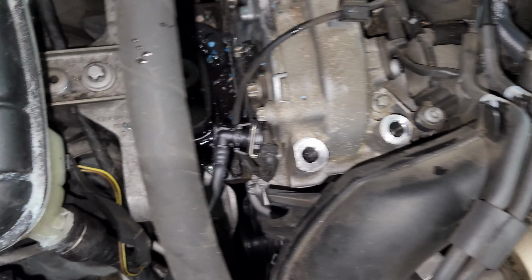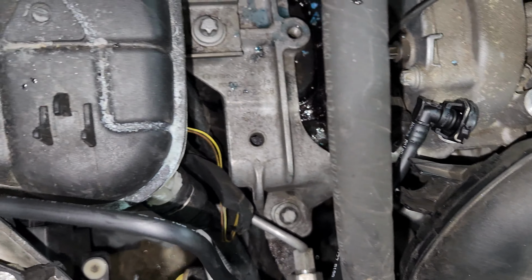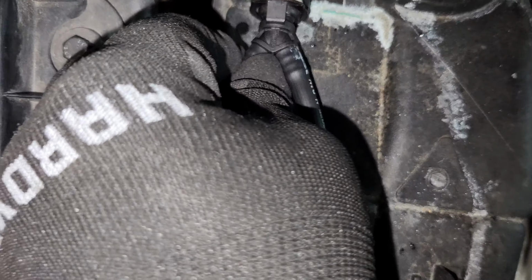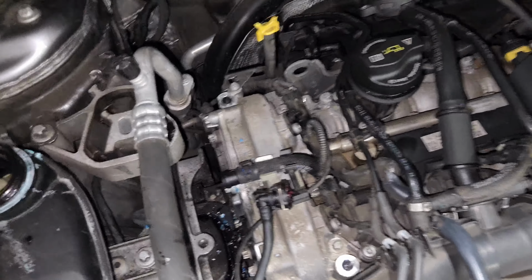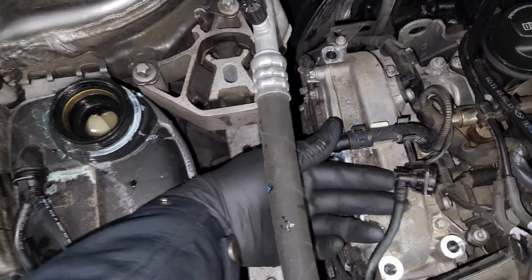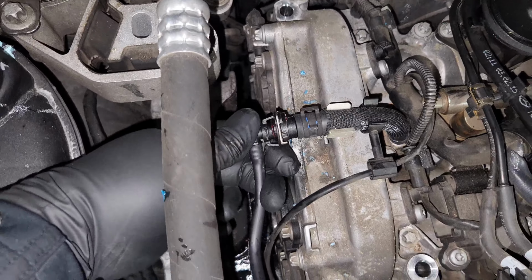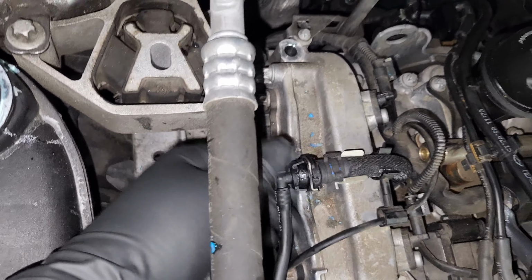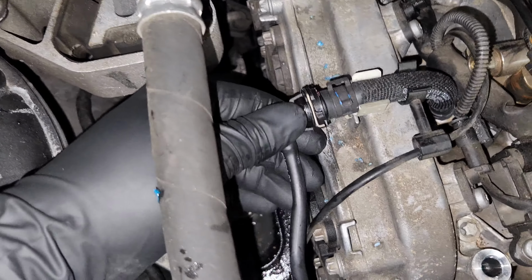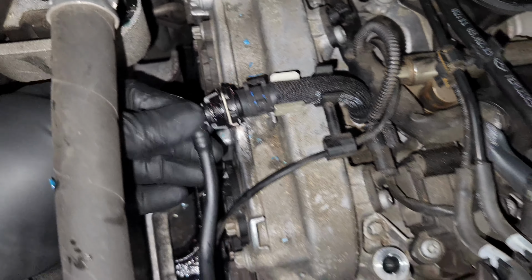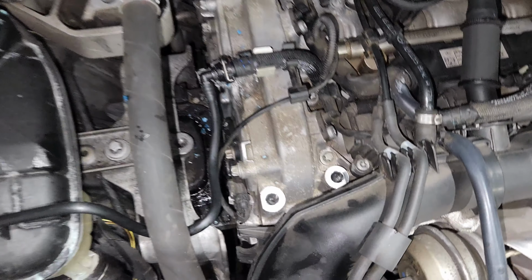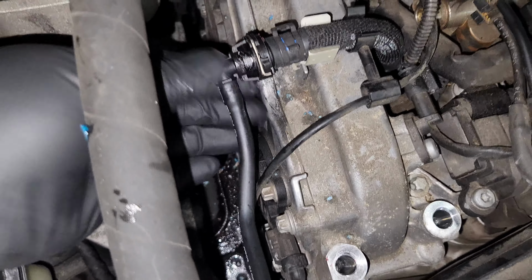So you take the new part, and then you install it back. Just take your time, and if possible, you can apply a little bit of grease so it can slide in well, and then help you in the future. It can slide out without a problem. So you just lock like that. It should be good to go. So once this is done, now you can put back everything.